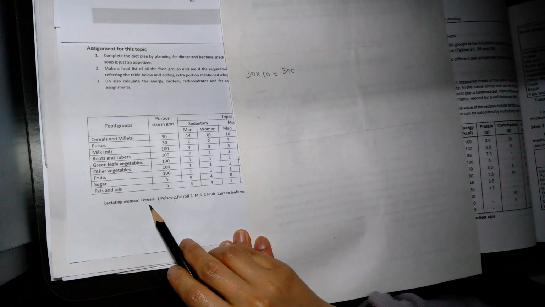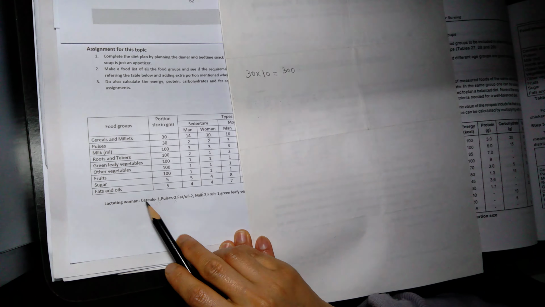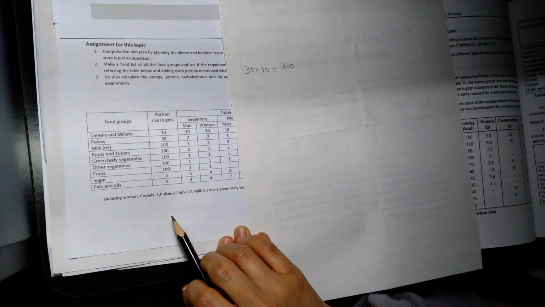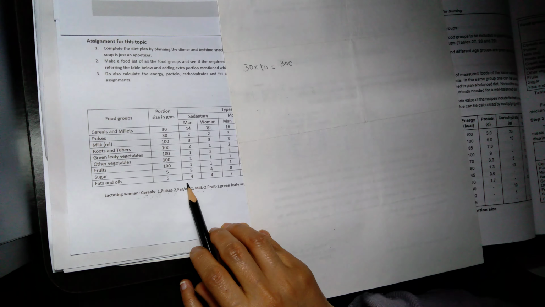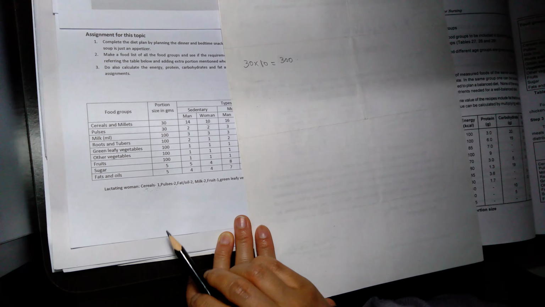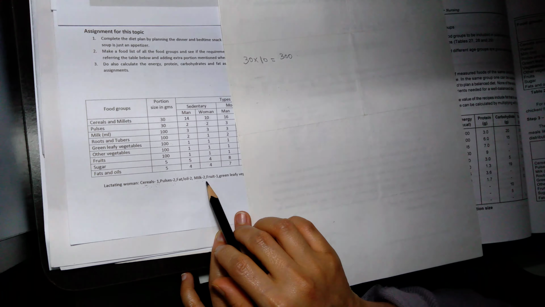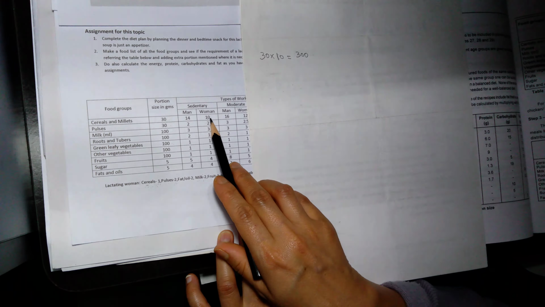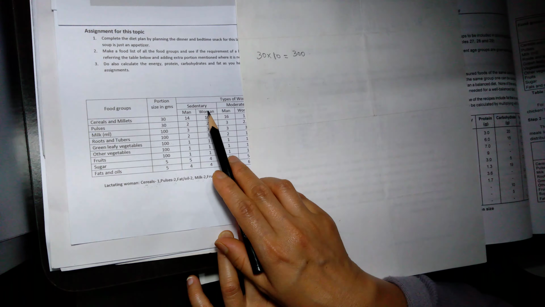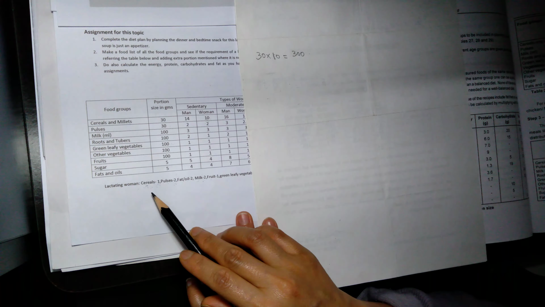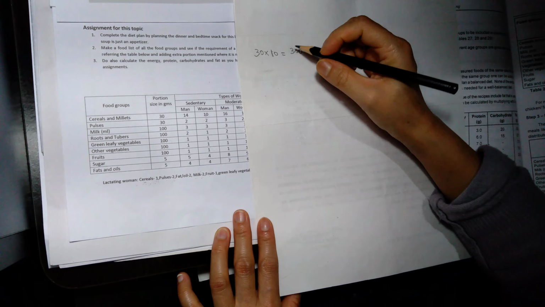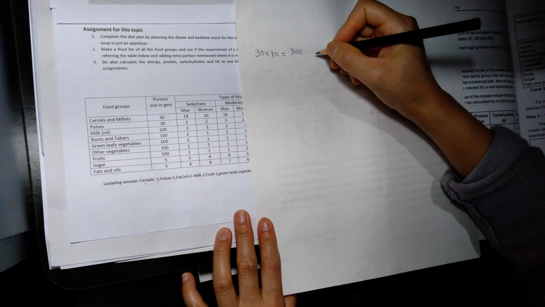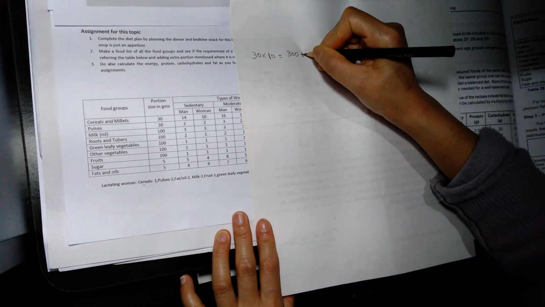One portion which is written here is the extra which is to be added in the case of a lactating mother, because a lactating mother's nutritional requirement is more, as she's breastfeeding her infant. So these are the extras that you have to add to the amount recommended for a sedentary woman. Here, 10 into 30 is 300, plus another extra portion.